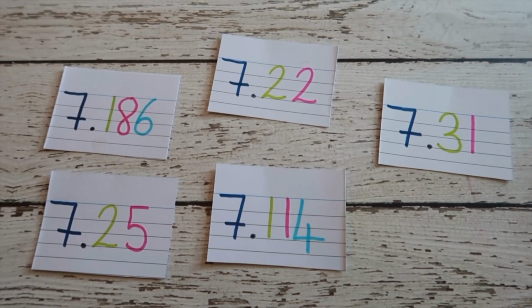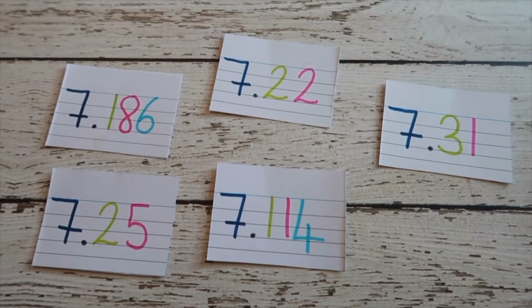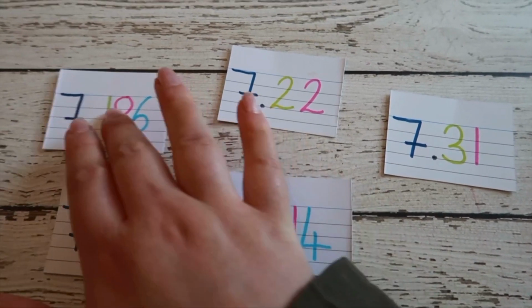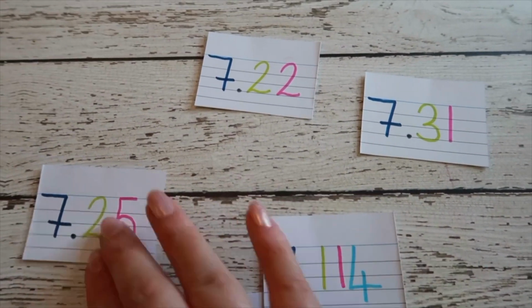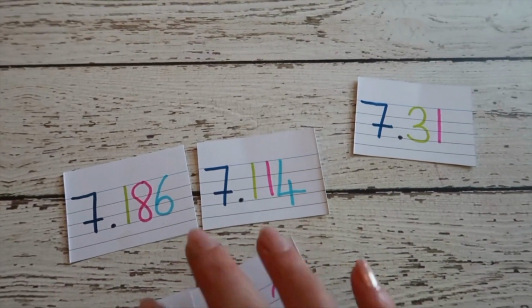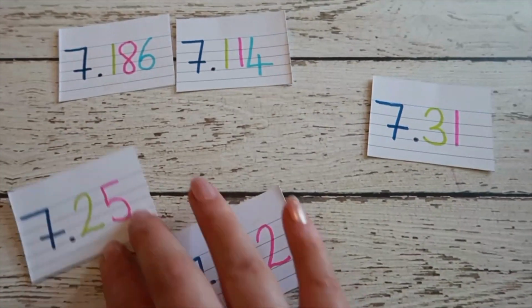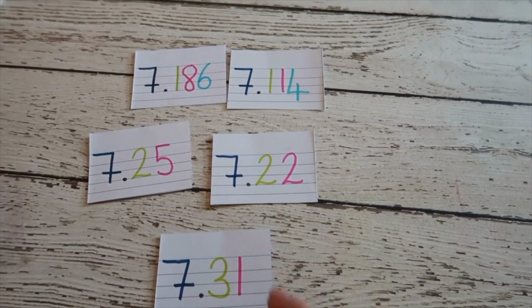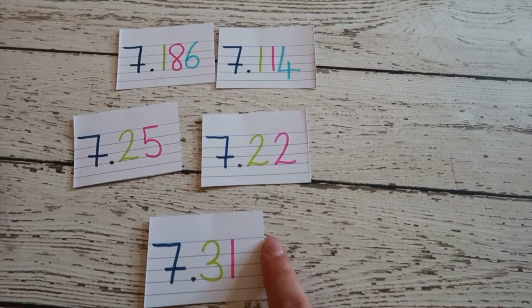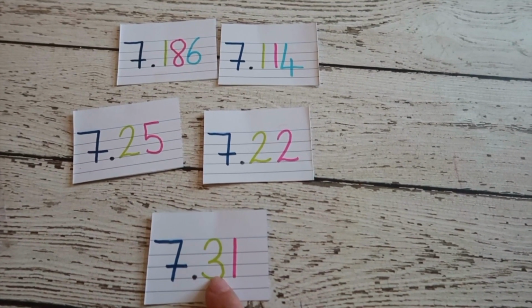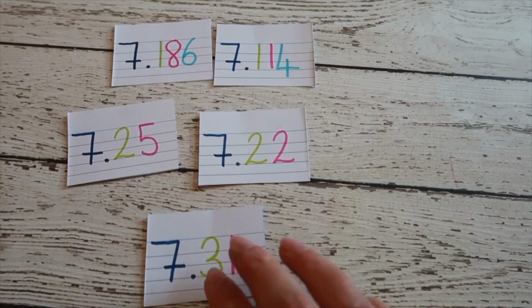The first thing we notice that's the same in all of these numbers is that they all have the same value when it comes to the ones. All of them have got 7 ones. So just by looking at the ones, that's not going to help us. So we need to look at the tenths column. I can group these numbers: you've got the ones with 1 tenth, and then 2 tenths, and then 3 tenths for 7.31. Just by looking at the tenths column, we know that 7.31 must be the largest number out of all 5. So I'm going to leave that one at the bottom.